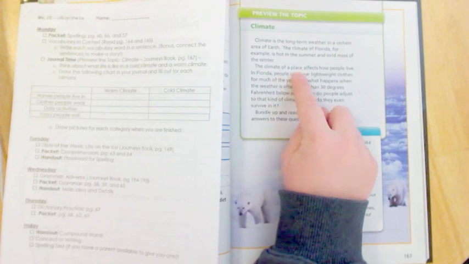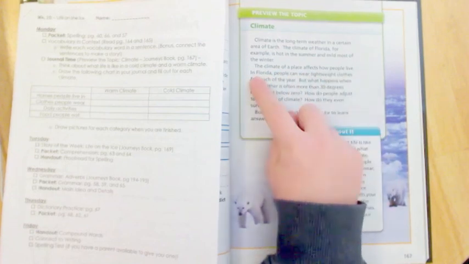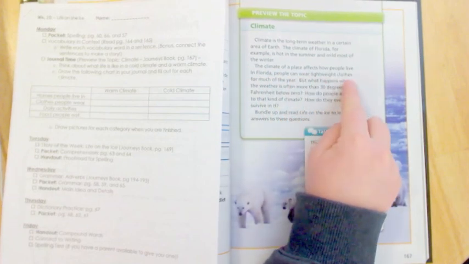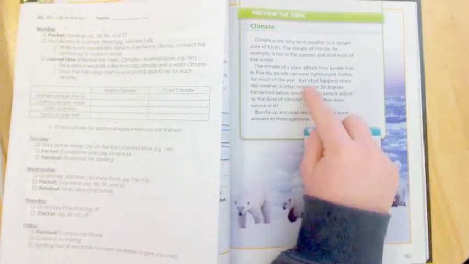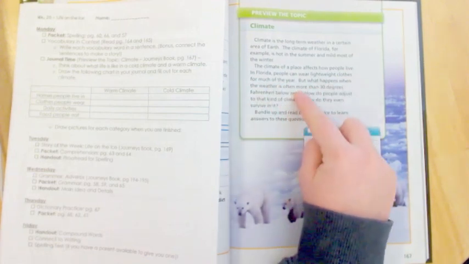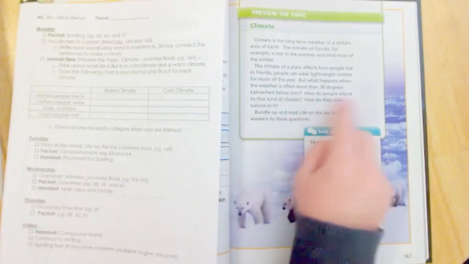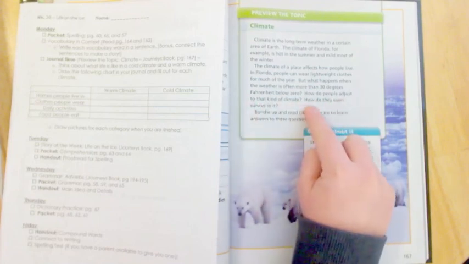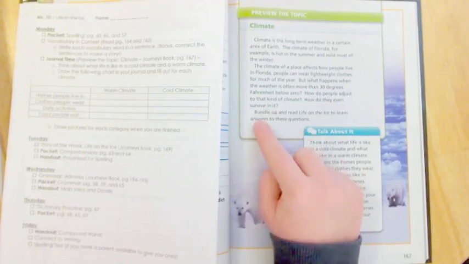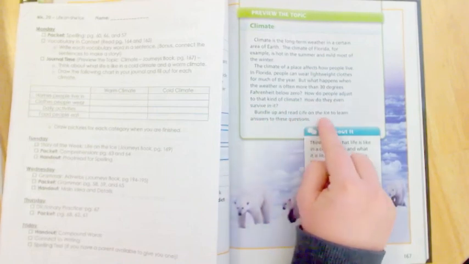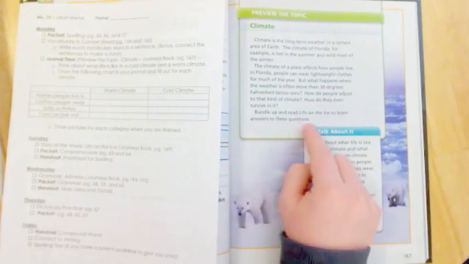The climate of a place affects how people live. In Florida, people can wear lightweight clothes for much of the year. But what happens when the weather is often more than 30 degrees Fahrenheit below zero? How do people adjust to that kind of climate? How do they even survive in it? Bundle up and read Life on the Ice to learn answers to these questions.